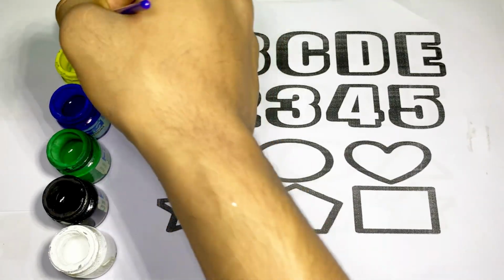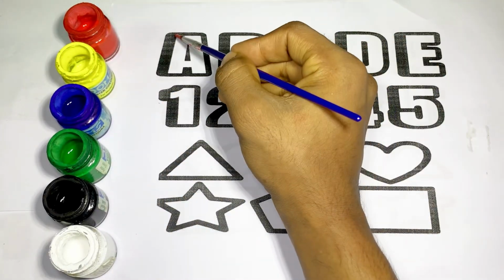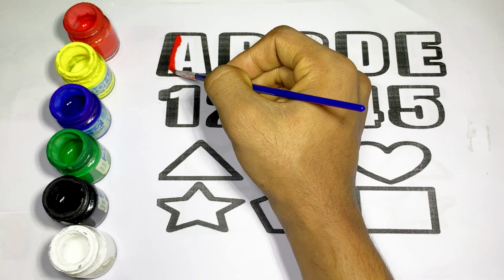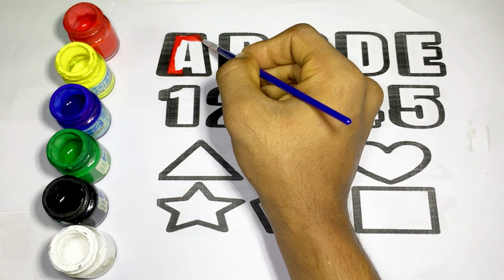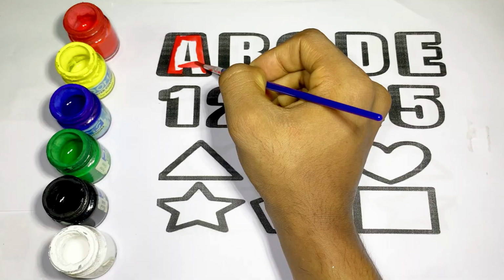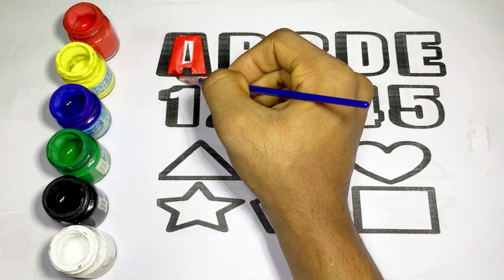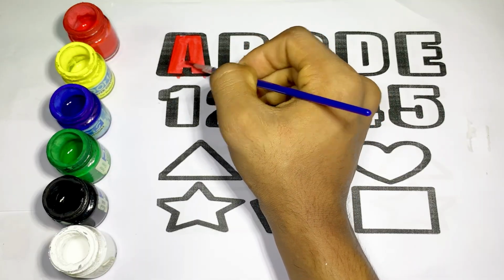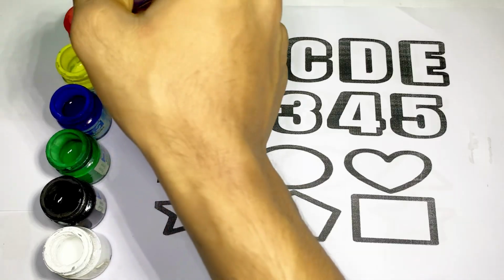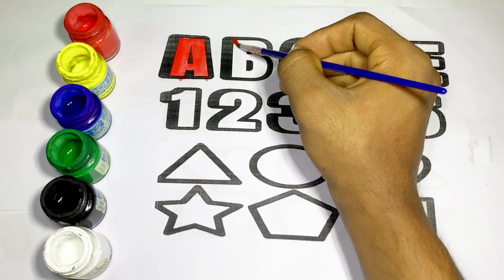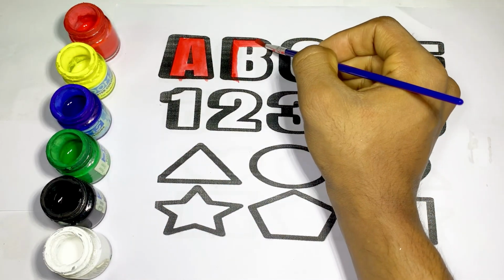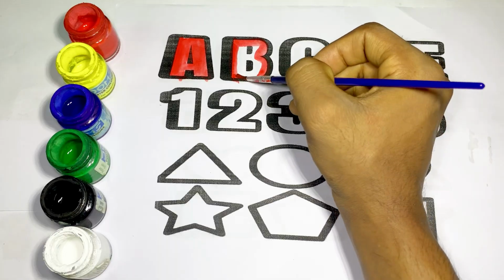Kids, first you draw A for apple, A for ant, and use red color. Kids, again use red color and draw B for ball, B for bus.